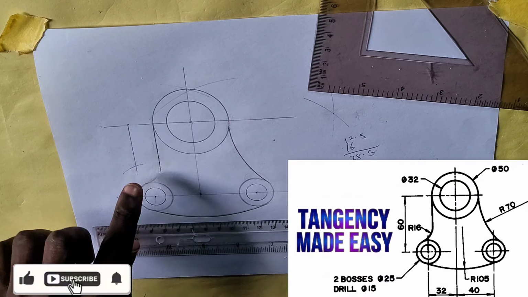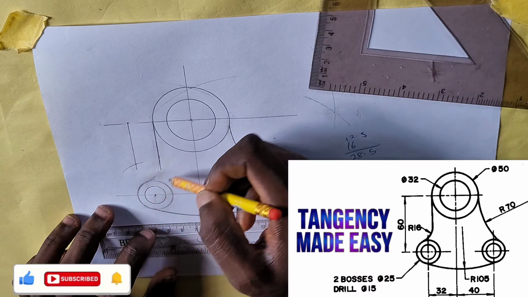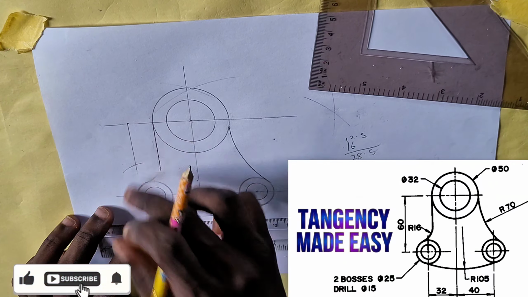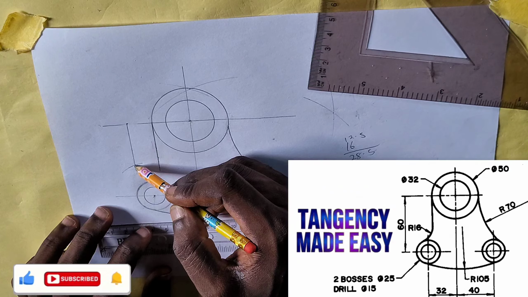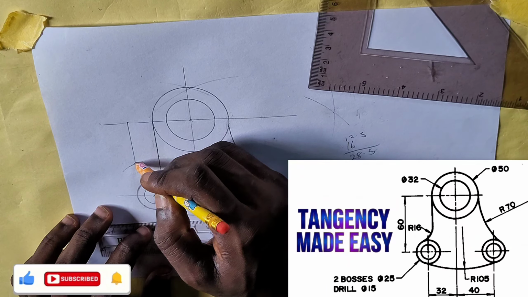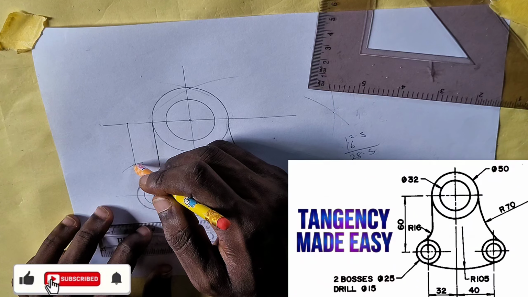Now, that point serves as the midpoint of the external arc, that is the circle. We're not going to draw the full circle, but it serves as the midpoint. So from that point, I will then measure the radius, which is 60 millimeter.